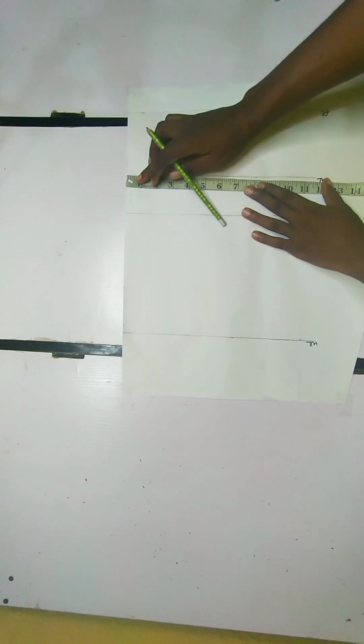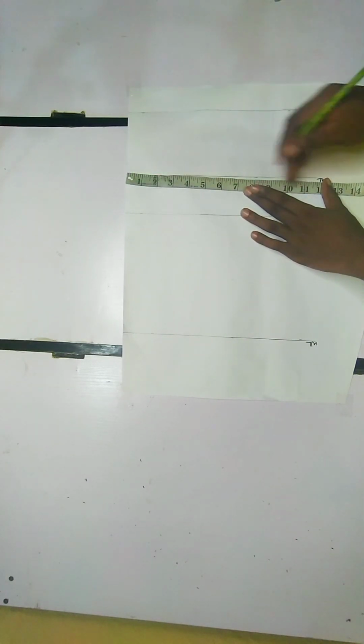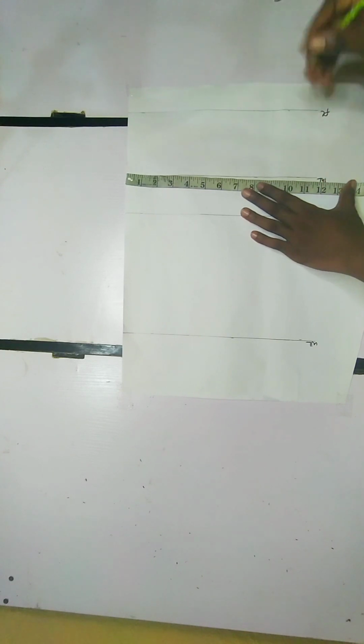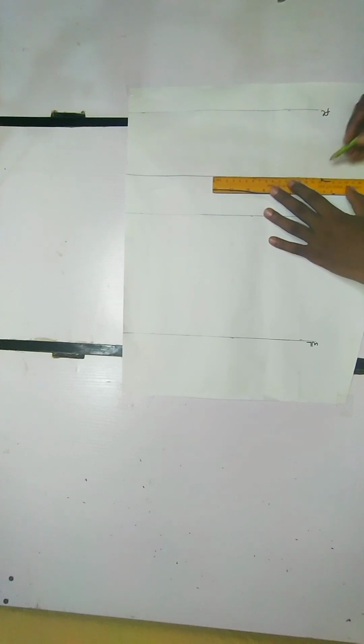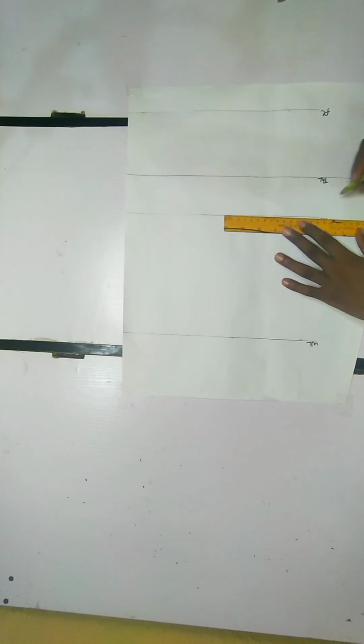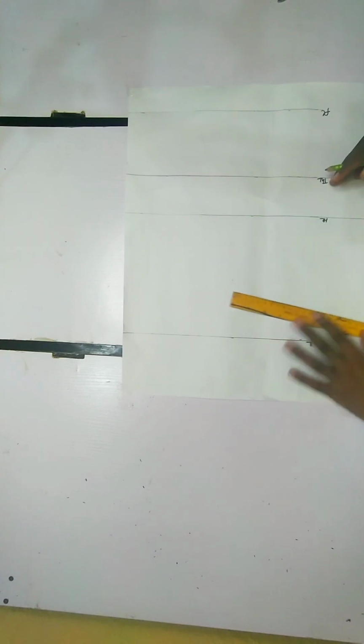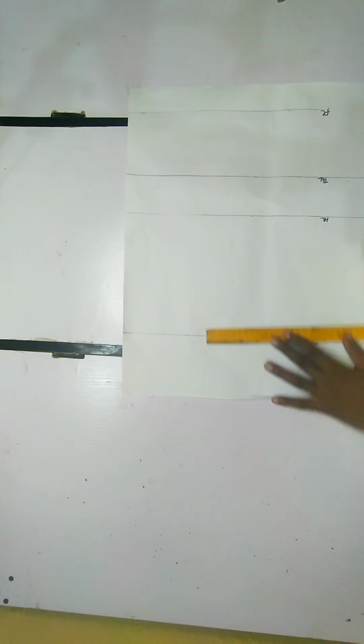So on the thigh line, I'm going to divide 27 by 2, which will give me 13.5. I'm going to mark 13.5. For that, I'm just going to extend our thigh line, our hip line as well. I'm going to just extend all the lines we have here.